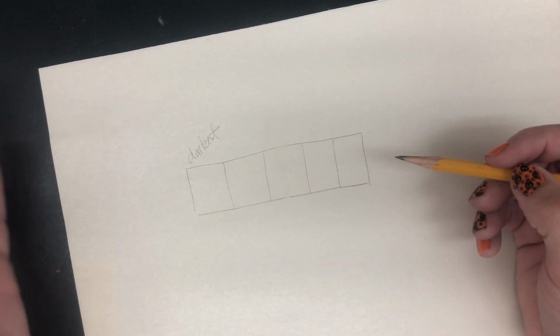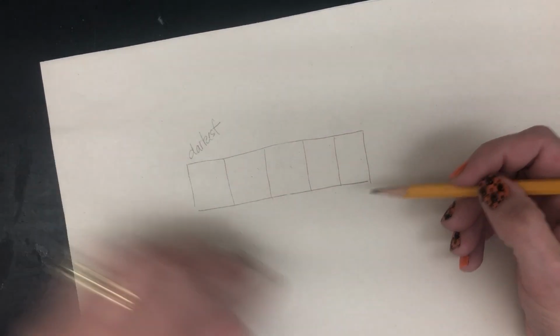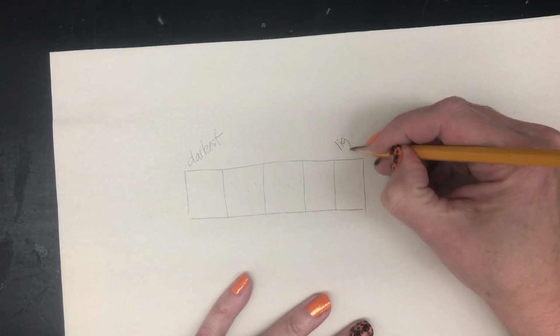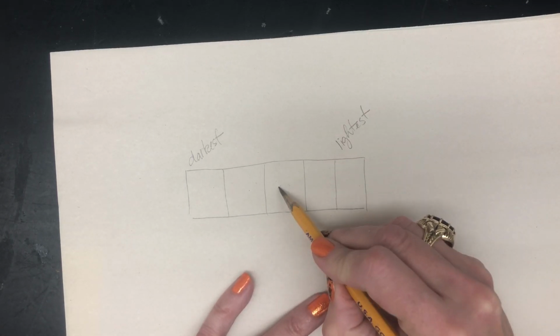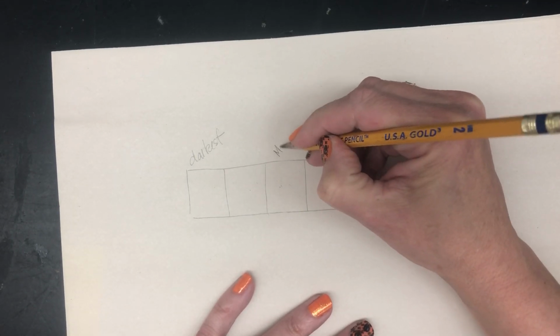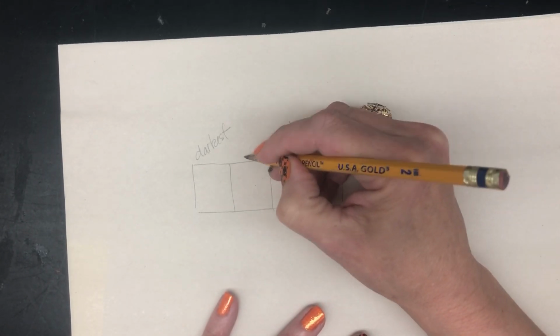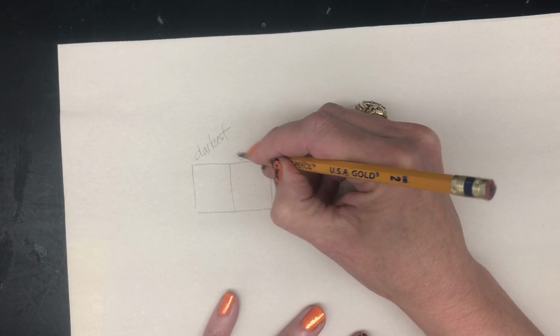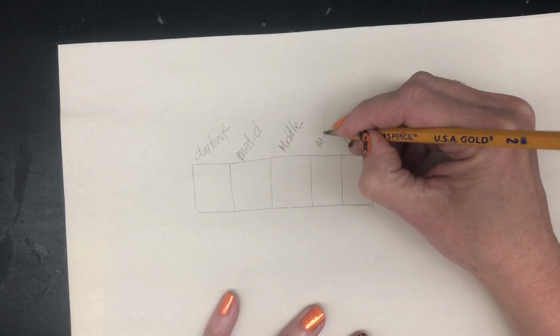If you are a lefty, put your darkest end down here and you can work backwards that way. So this one is going to be the middle value, and this one will be medium dark, and this will be medium light.